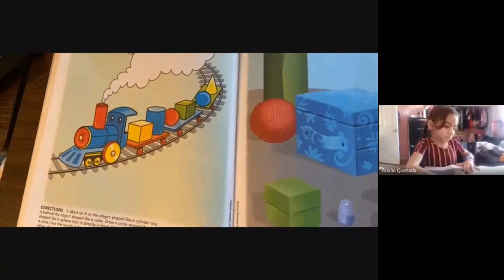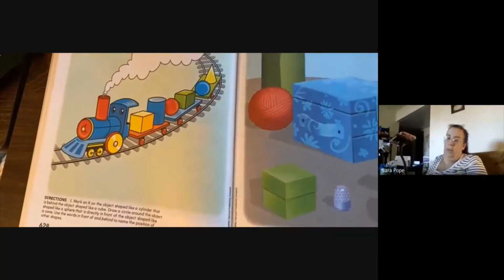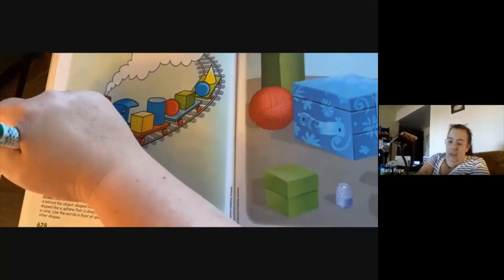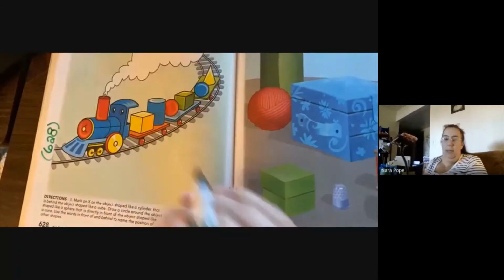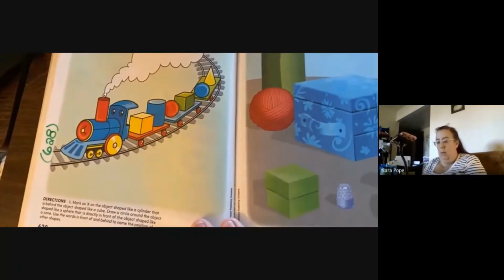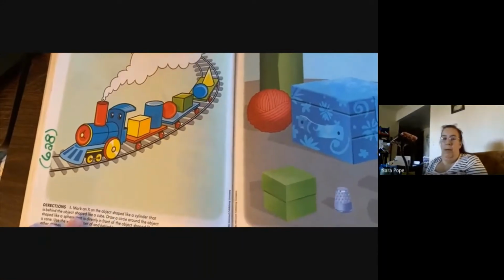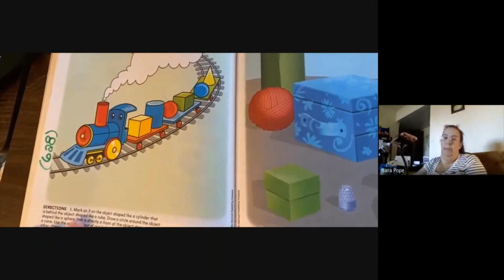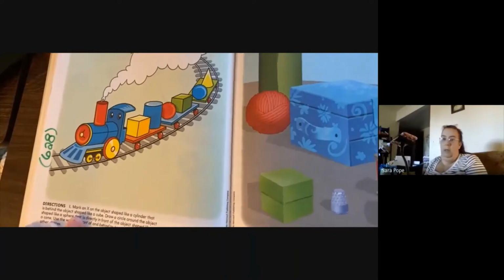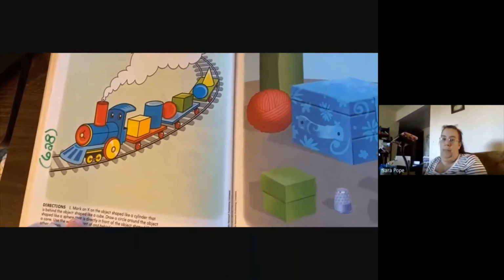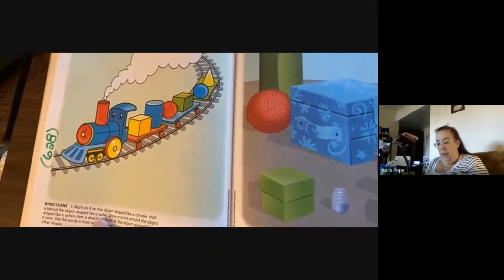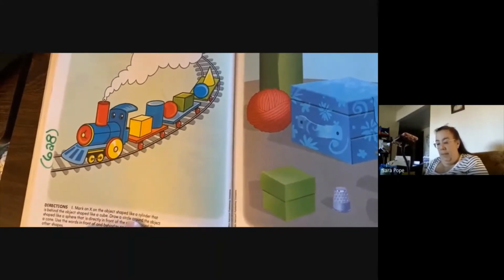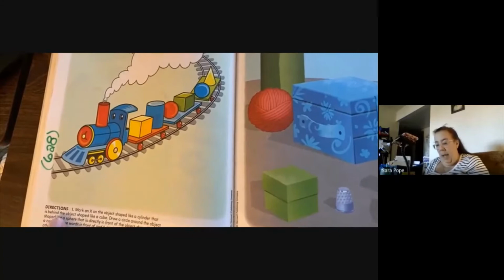All right, now we're going to go to page 628. So I want you to go to page 628. We have a train, and we're going to talk about the shapes on a train. So I want everyone to look at their train. It says, place an X on the object shaped like a cylinder that is behind the object shaped like a cube.